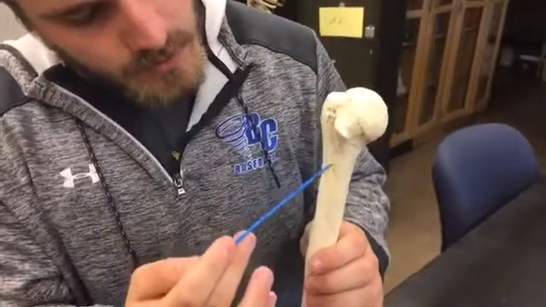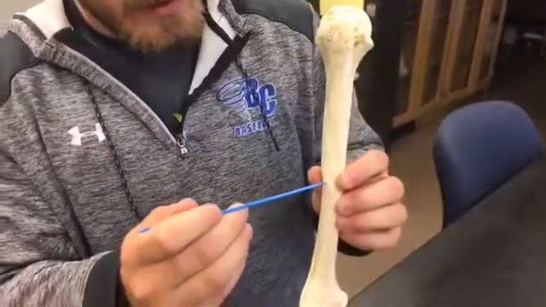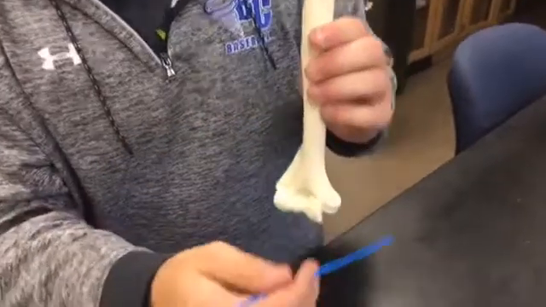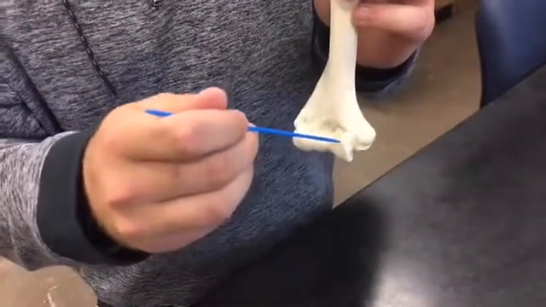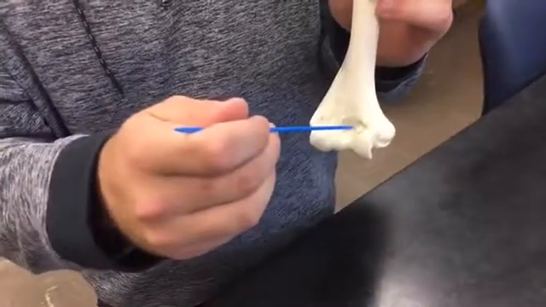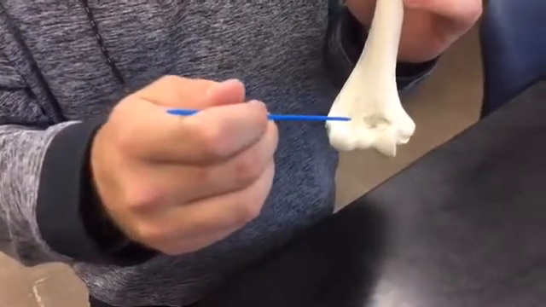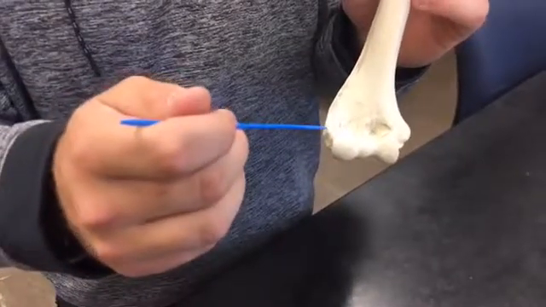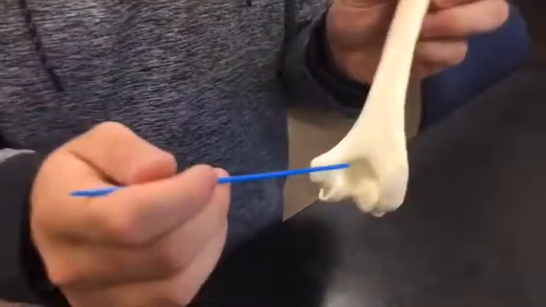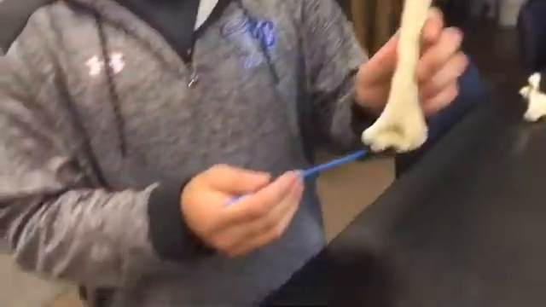the bicipital groove, the deltoid tuberosity, the medial epicondyle, the trochlea, the coronoid fossa, the radial fossa, the capitulum, the lateral epicondyle, and the olecranon fossa.